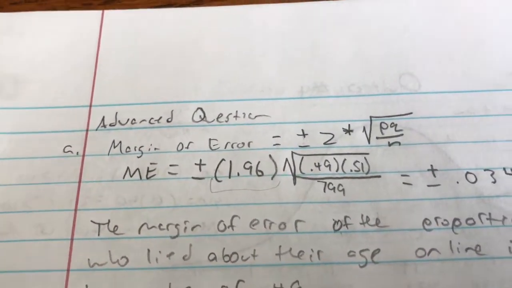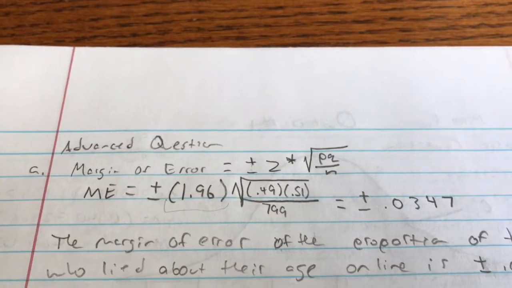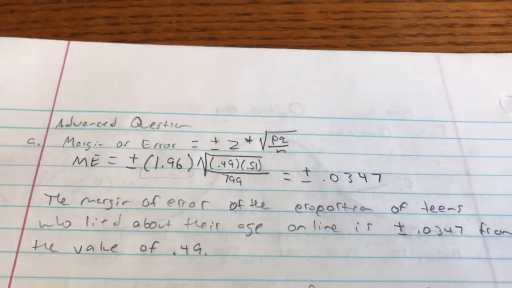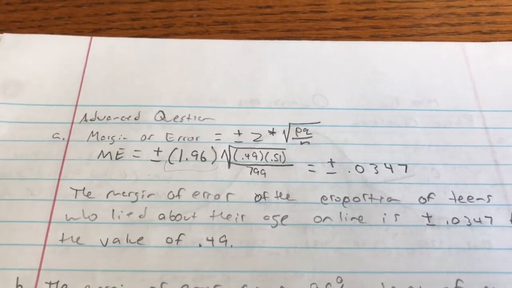So, it is a plus or minus situation, because it is that much above or below whatever the mean was measured or observed to be.